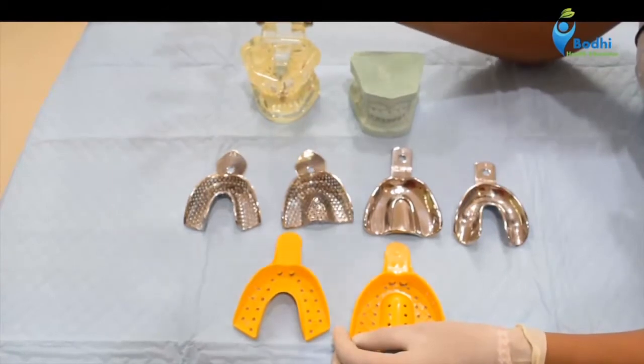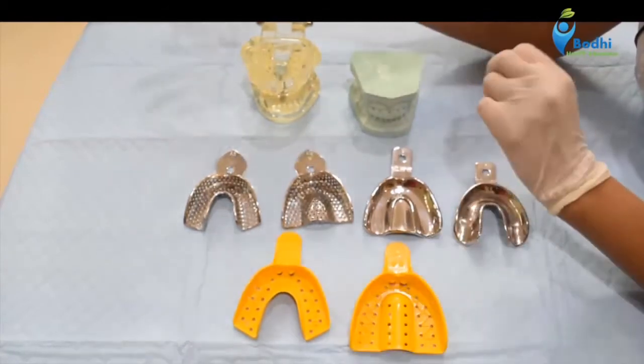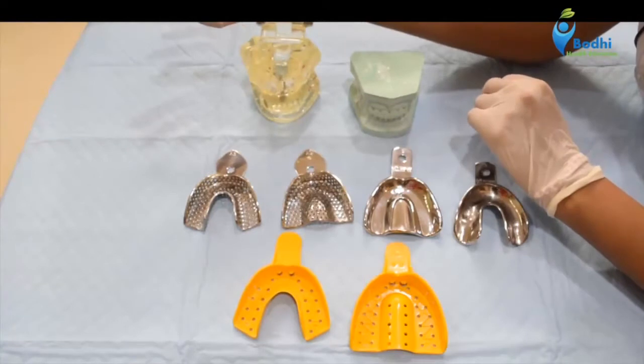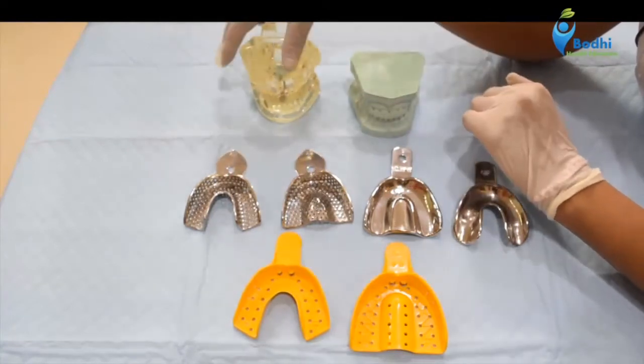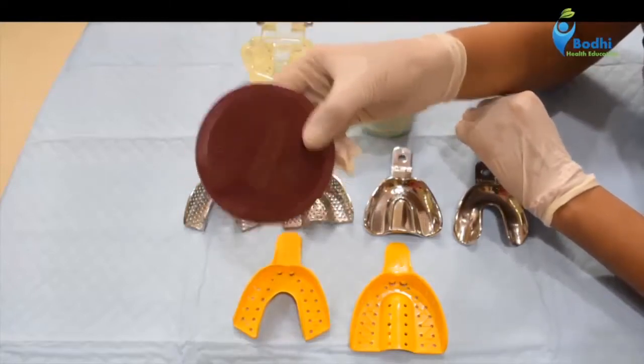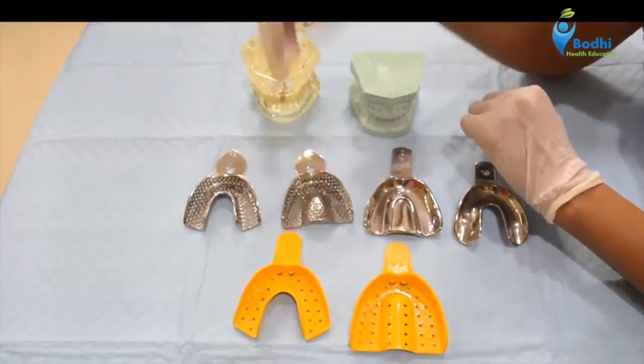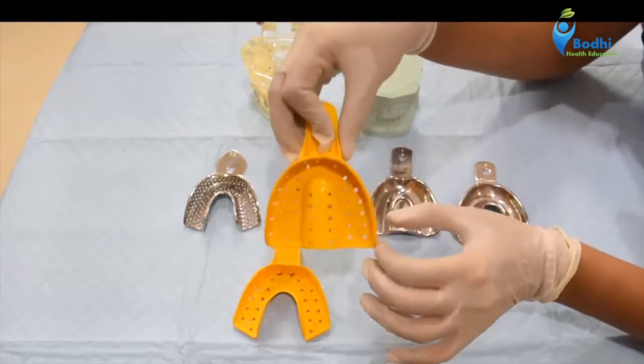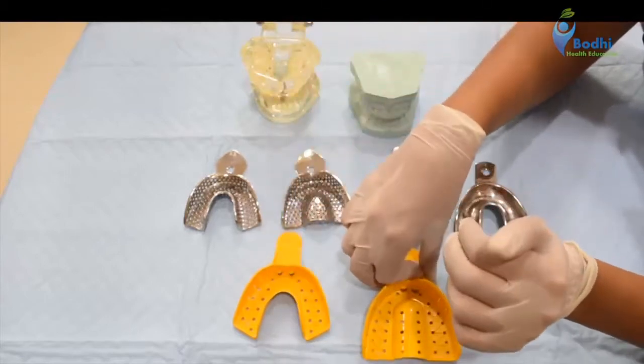Alginate is a very commonly used impression material in the dental clinics. You should know how to mix alginate as well. Then there is another impression material which is impression compound. So impression trays are used to basically carry the impression material.